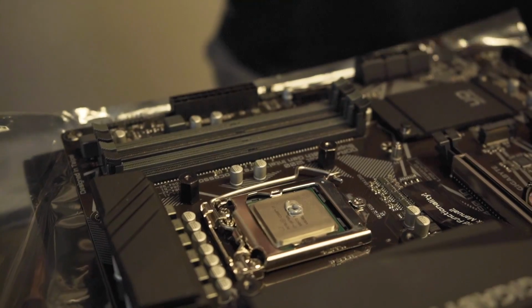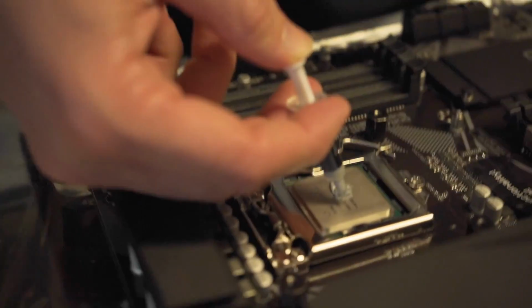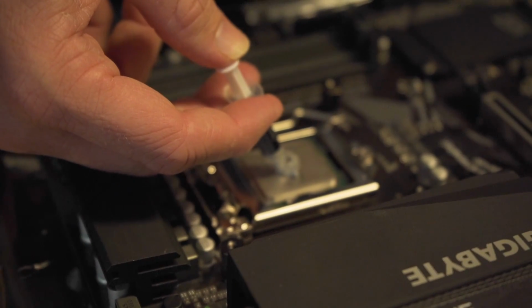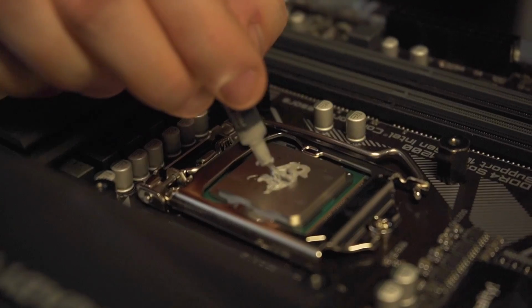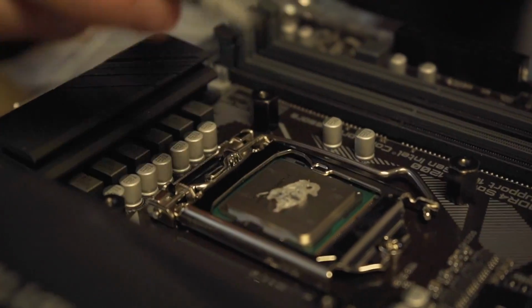Probably a little bit more, a little bit more. That's not too much. That's enough. Yeah. Boom. Just even it so that it's going to go in all directions. Look at that, what an artist. The camera is not focusing at all. There we go. What an artist.